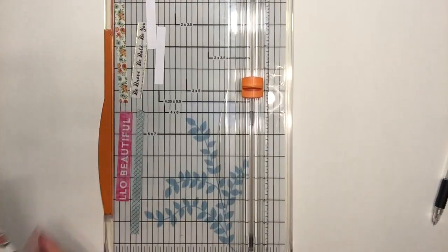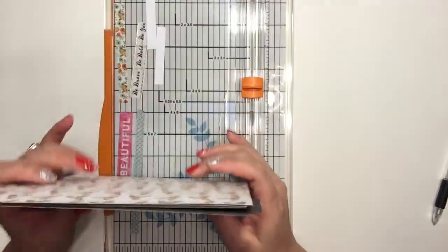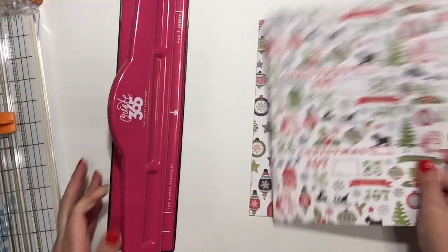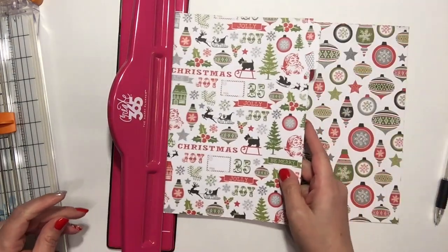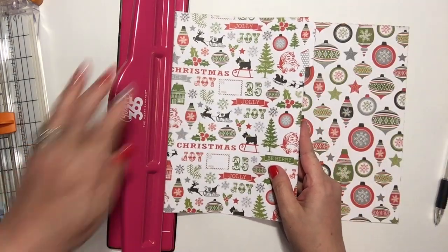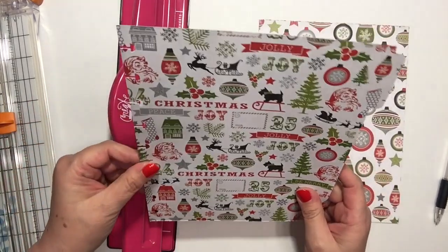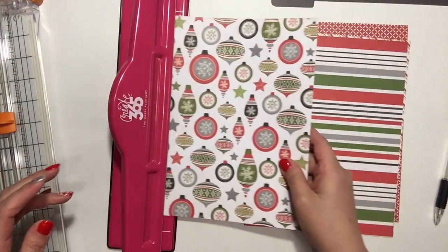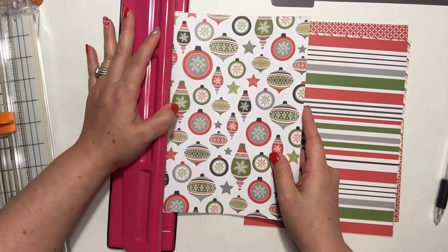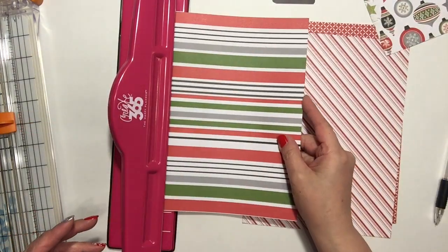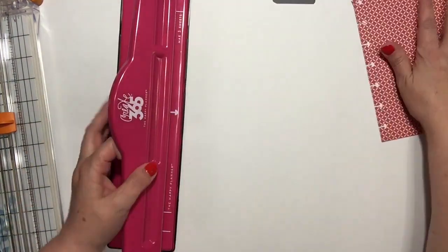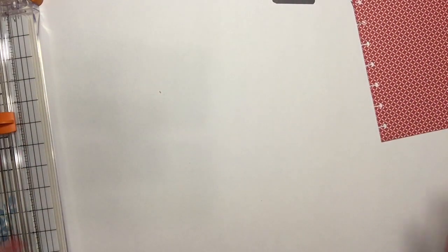So I have all of the cardstock that I need, and now I need to hole punch it. So I have my hole puncher here, and I usually do the one at a time. The hole puncher is great. It doesn't necessarily take a whole lot of paper, and I'm fine with that. Okay, so I'm done with my hole puncher.